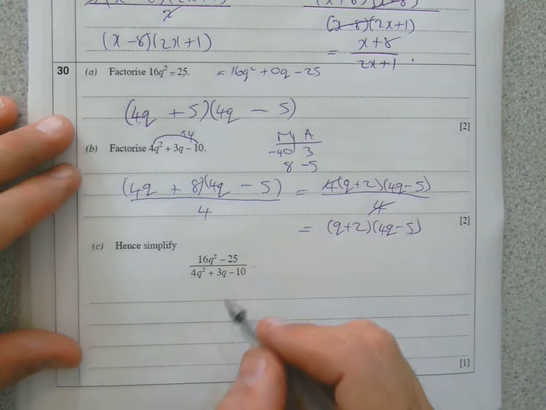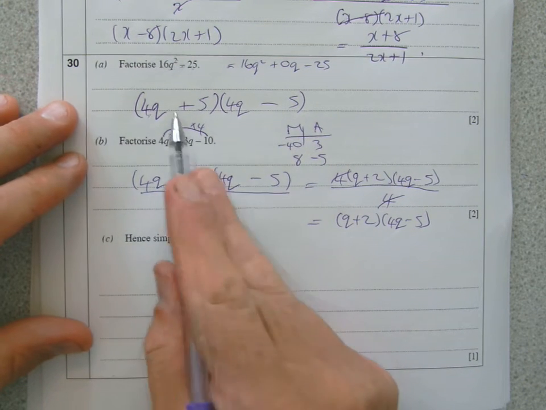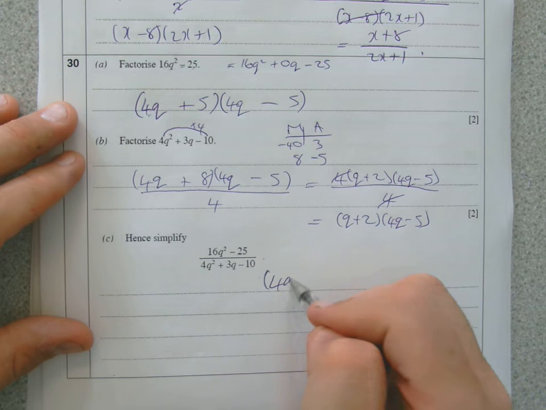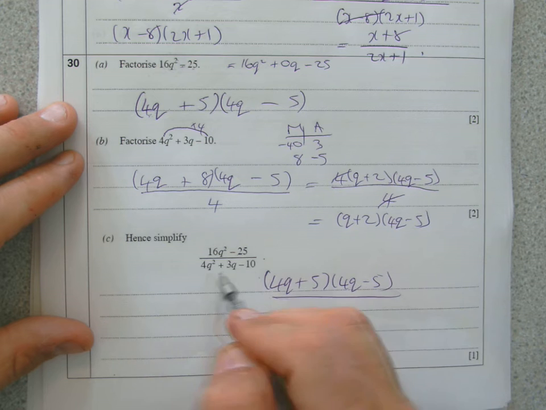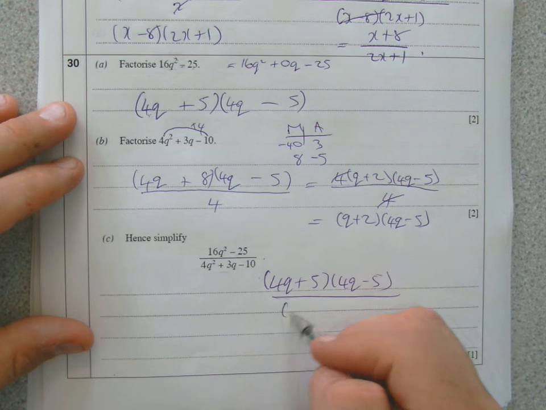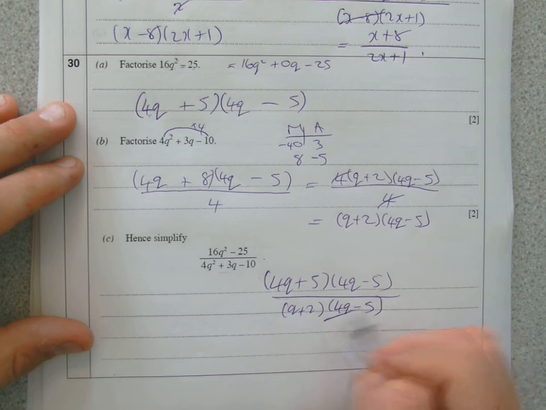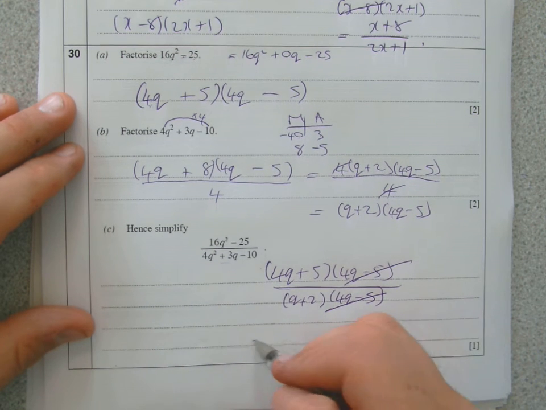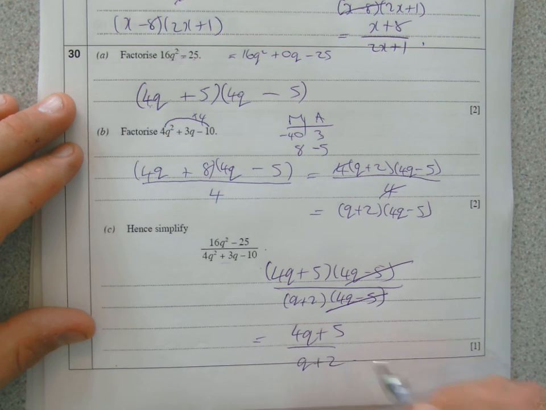Okay, so part C then says hence simplify. Well, we know the answer to this, don't we? Factorize that, and we've already factorized this then in part B. And notice they'll cancel, because they're the same. This is equal to 4Q plus 5 over Q plus 2. And we're finished.